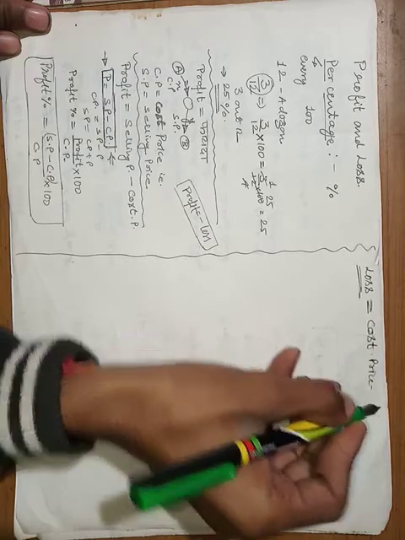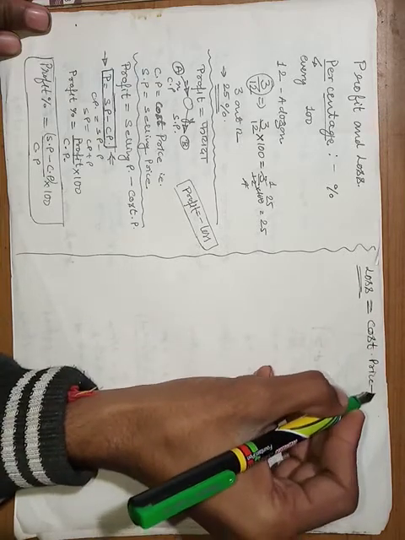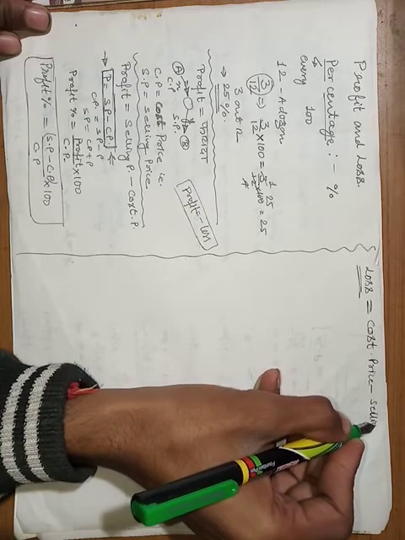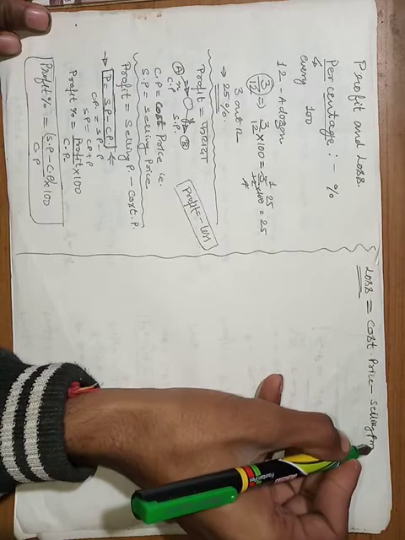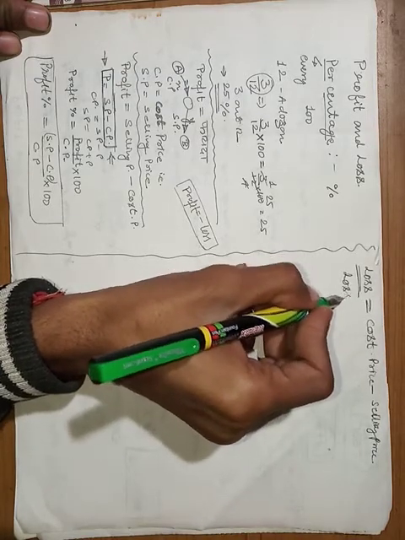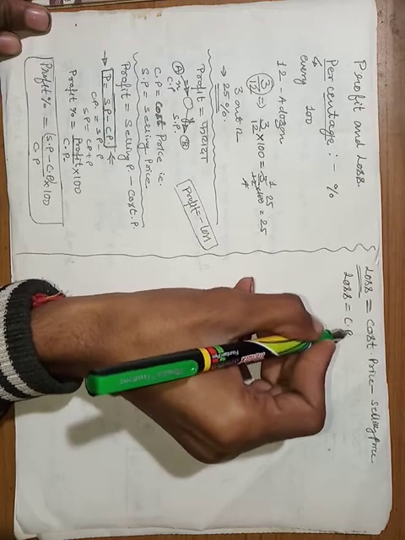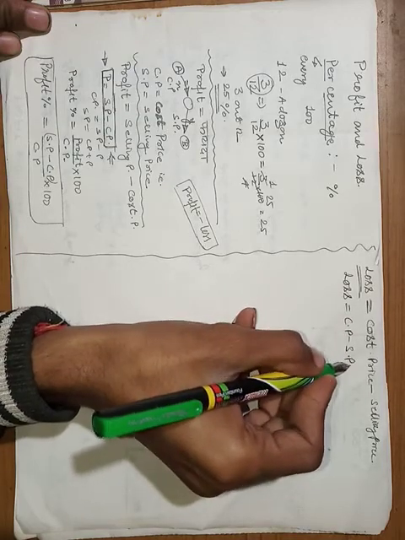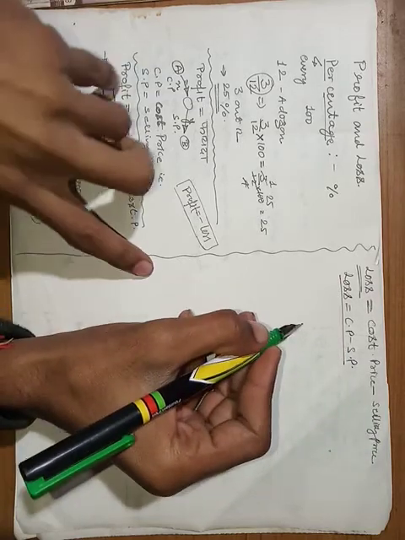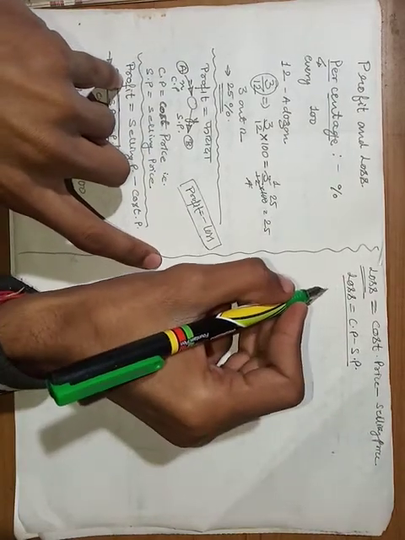When cost price is higher than selling price, then you receive loss. So loss is equal to CP minus SP. That is the very first thing. The other thing, what is the loss percentage?